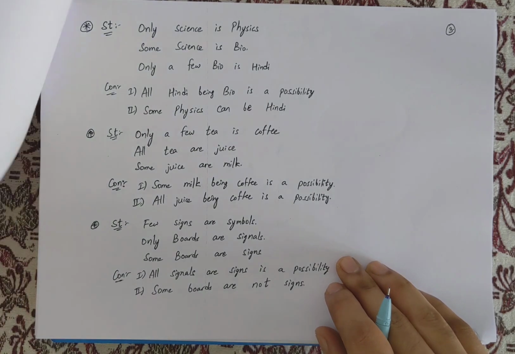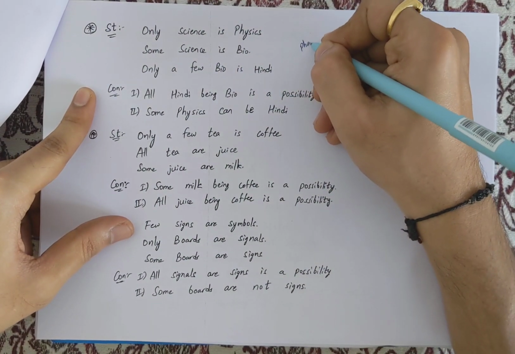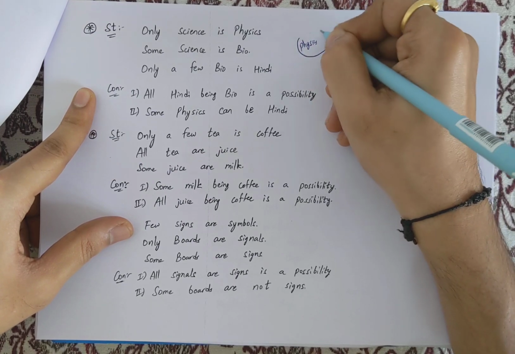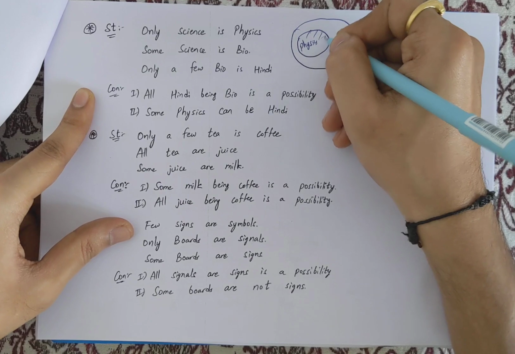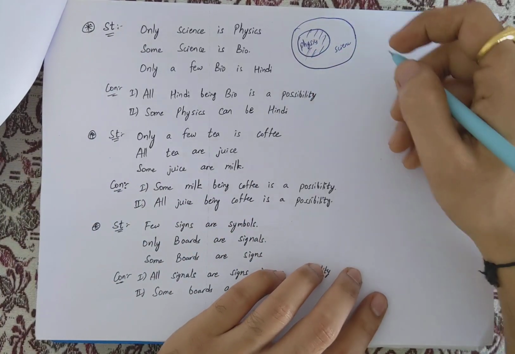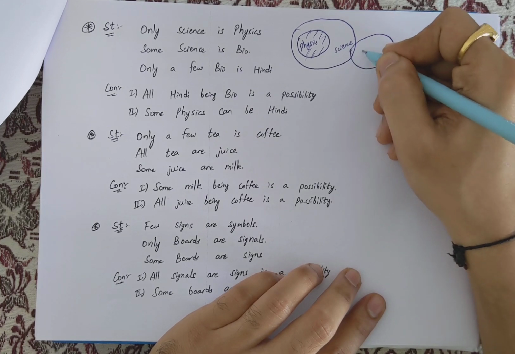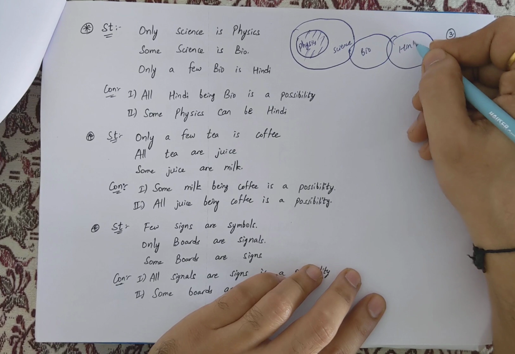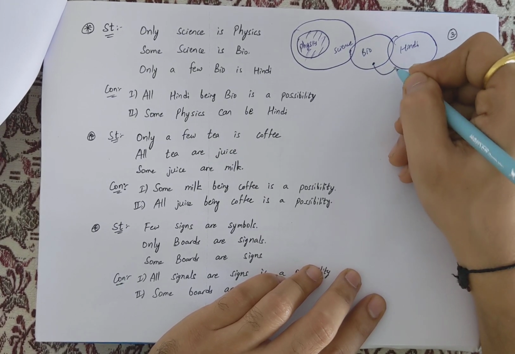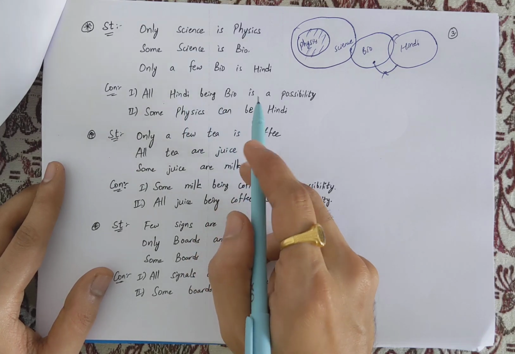Okay. Only science is physics. Only science is physics is nothing but all physics is science. We shall highlight it just to distinguish it as "only". Some science is bio. Only a few bio is Hindi is nothing but some bio is Hindi, some bio is not Hindi. Okay.